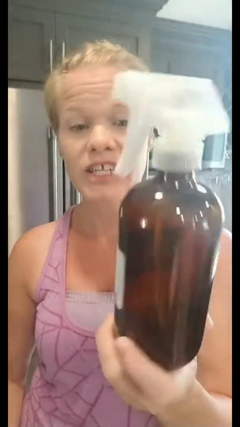I also have a spray bottle here, which is my glass cleaner. So once you have a couple of really key staple ingredients in your home, like castile soap, baking soda, vinegar, you can create all of your own cleaning products with essential oils. So I use vinegar and water and wild orange or any kind of citrus oil for my glass cleaner.